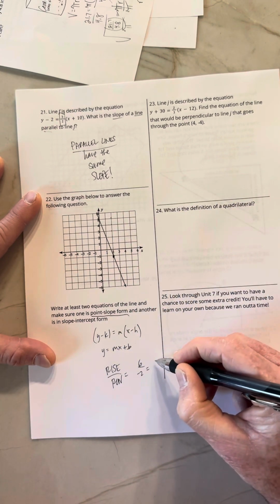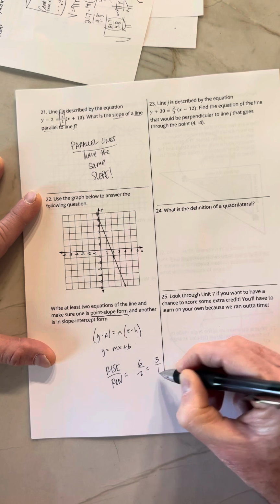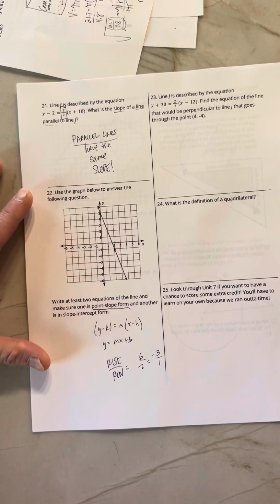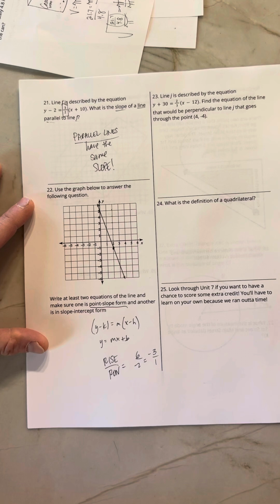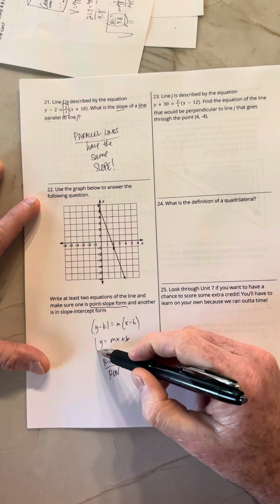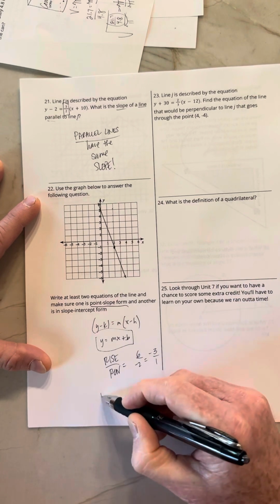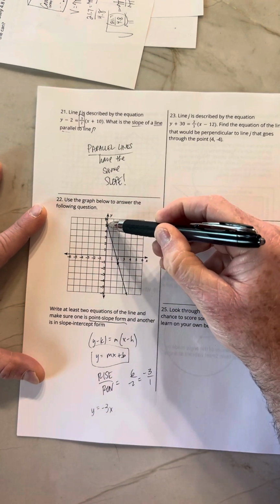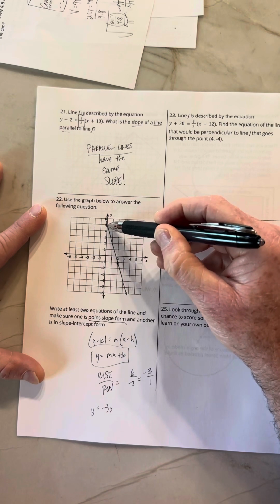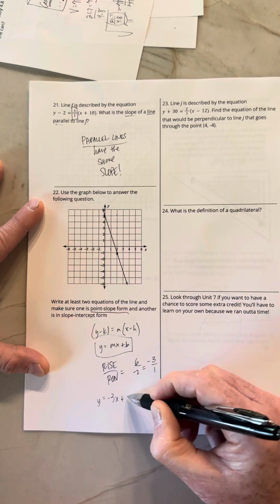So that'll simplify to 3 over 1 or -3. So your slope's going to be -3 on each of these. For this one, you'll say y equals -3x, and then you just got to figure out what the y-intercept is, which is 5. So I'll give you that one.